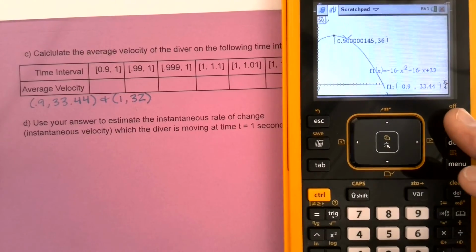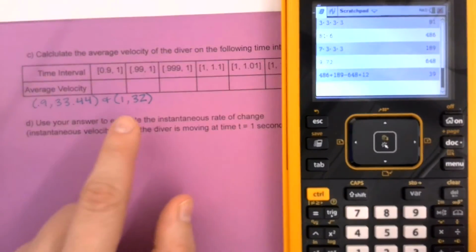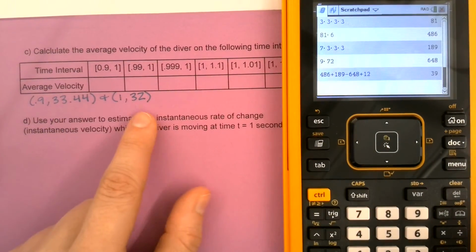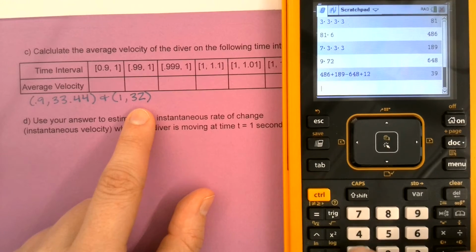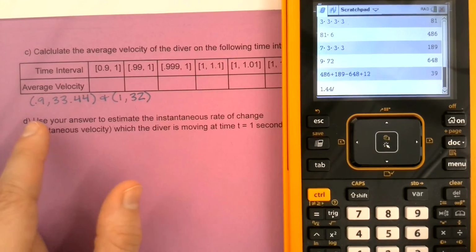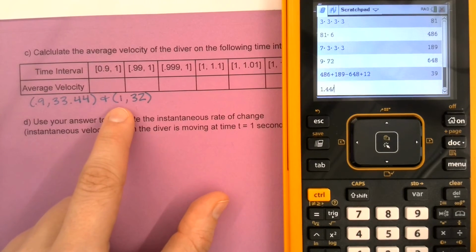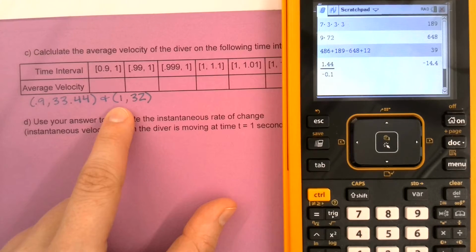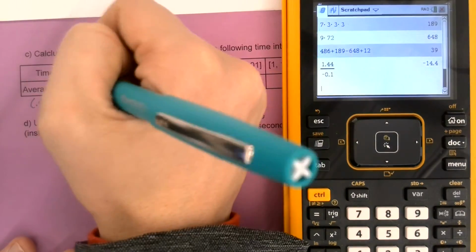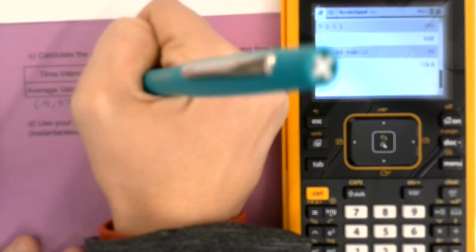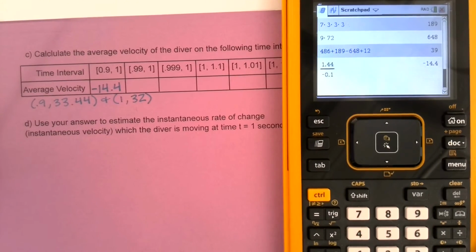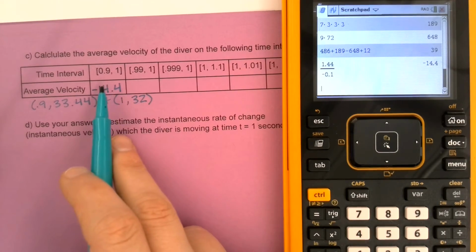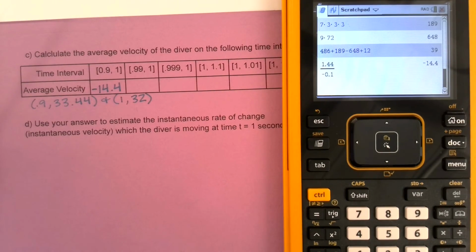Okay, so if we find our slope for that, we would take our 33.44 minus 32, so that'd be a 1.44, and then divide by my 0.9 minus 1, so dividing by a negative 0.1, and we get a negative 14.4. So this would be the average velocity between 0.9 and 1 second.